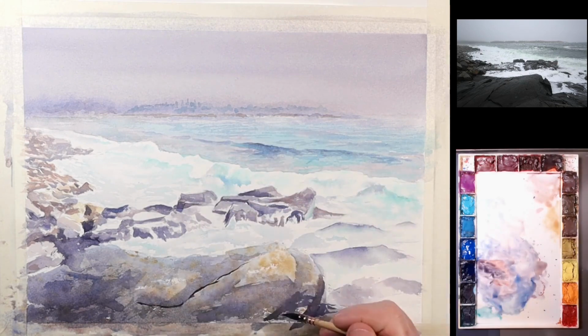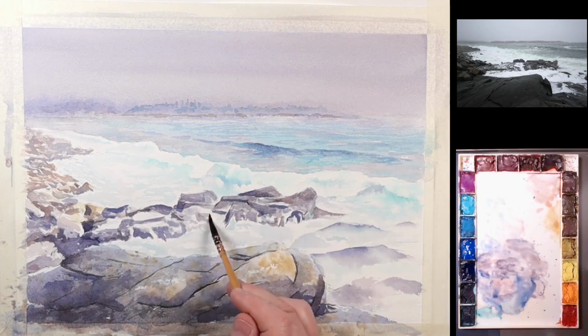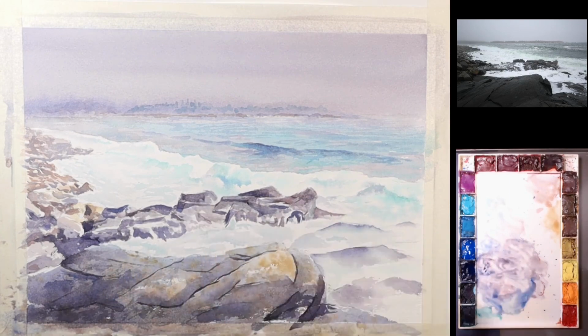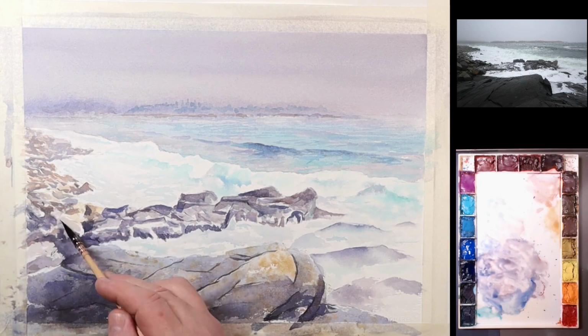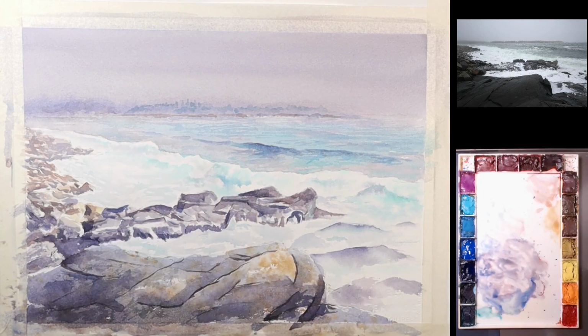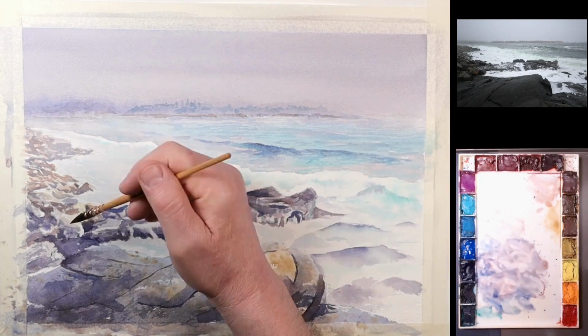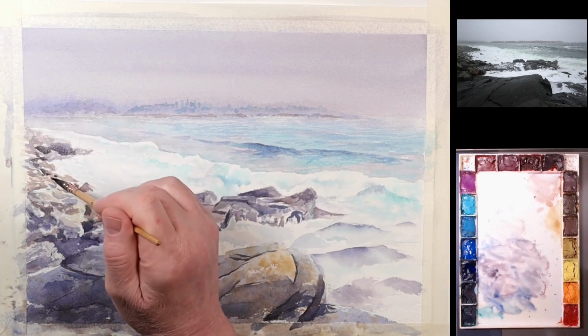This also gives me the opportunity to slowly see how the painting is evolving, and gives me the opportunity to go back into the areas where I think needs a little bit more refinement or even more contrast to create the focal point I'm looking for.